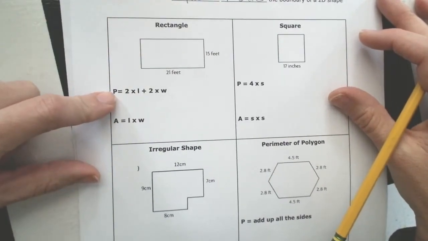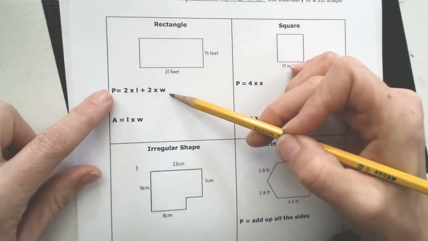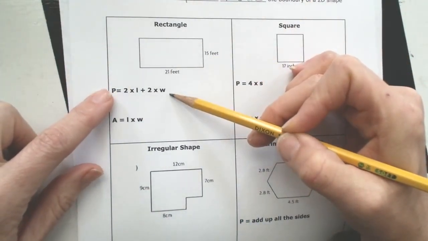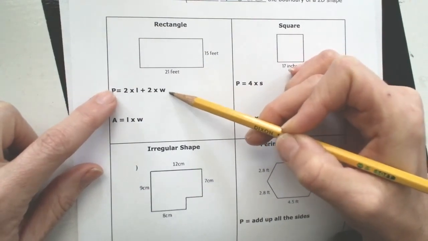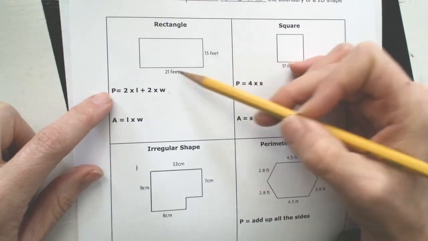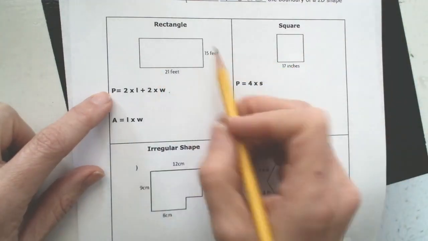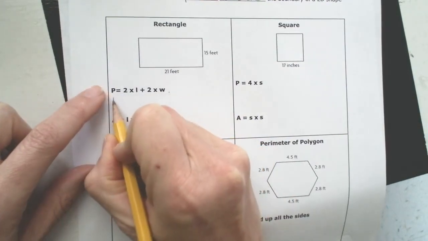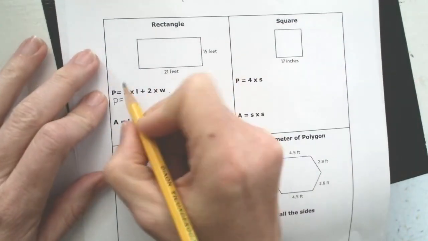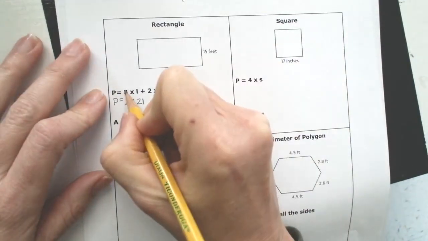When you're reading the question, once you realize you're solving for perimeter, you really need to be sure that you go pull out the formula you're going to use. So let's set this formula up and plug in the values that we have here for this perimeter so we can solve. Okay. So this rectangle has a length of 21 feet.